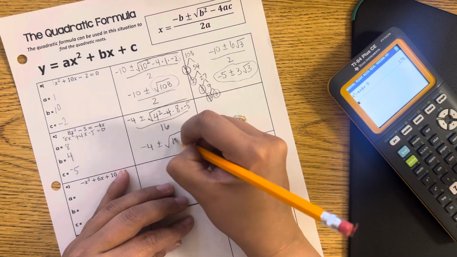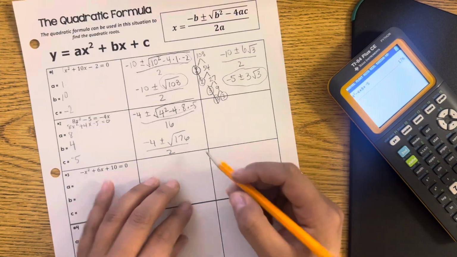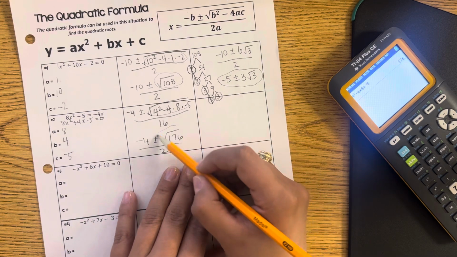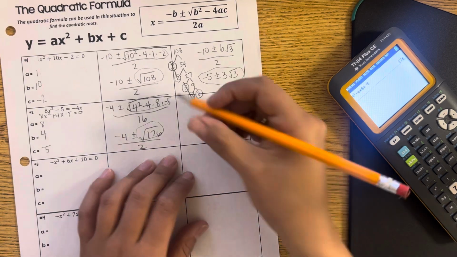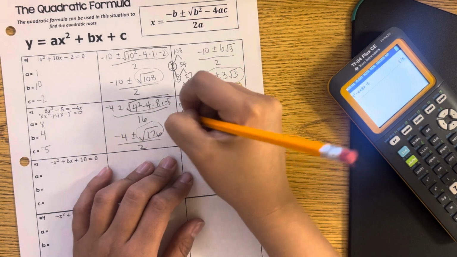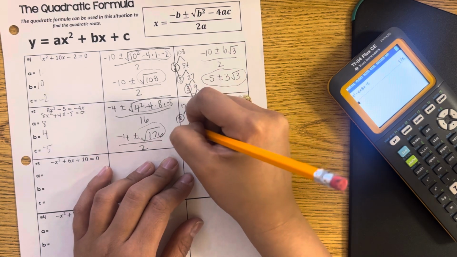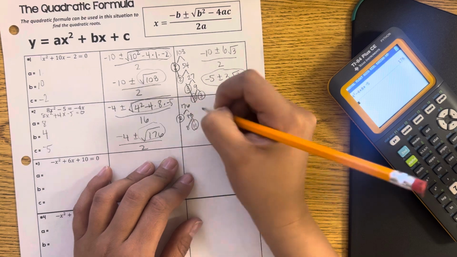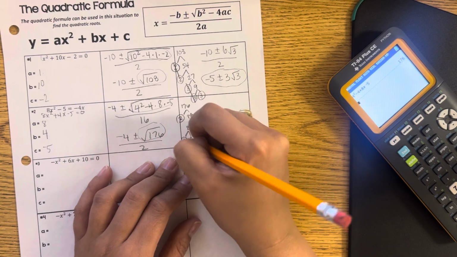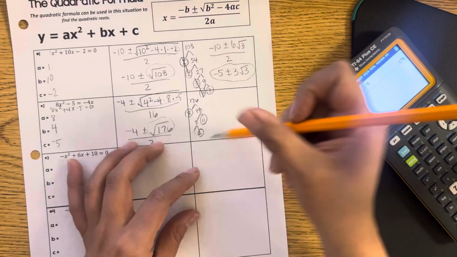Now again, just depending on how your answers look, they could either ask me to stop here or simplify this. So I build my factor tree. 2 goes into 176 88 times. 88 is 8 and 11, where 11 is prime, and 8 is 4 and 2. Oops. And 4 goes into 2 and 2.